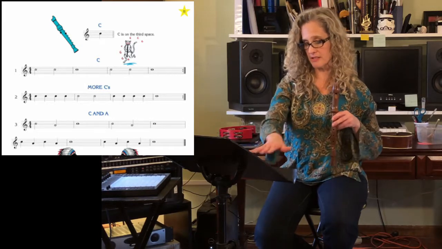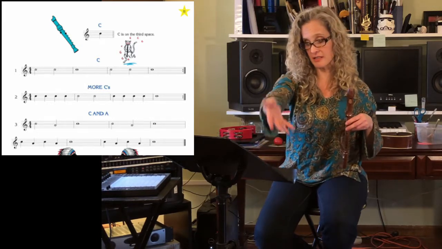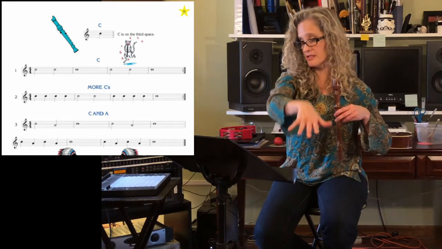Beat, beat, beat, beat, beat, beat. Thank goodness for repetition here. So speak the note names as you finger them in rhythm. C, A, C, C, A, C. And there's more to it because there's a line below it. Let's just play that much and then we'll look at the second line. So first line of number 3, C and A.